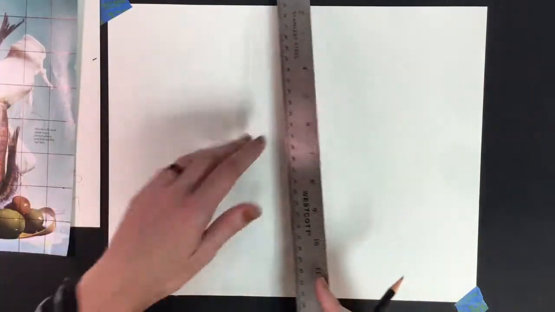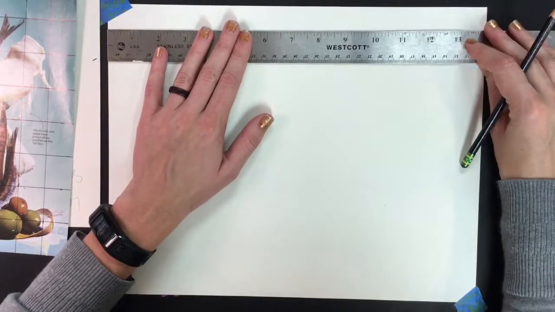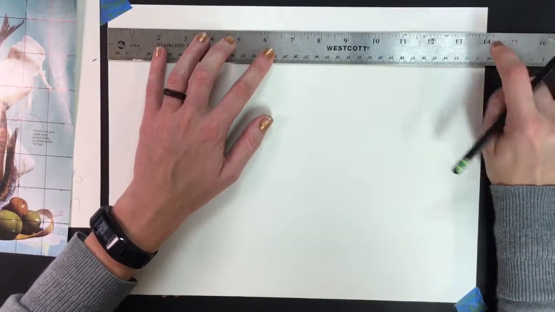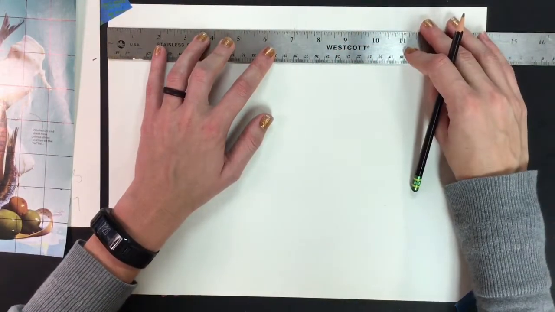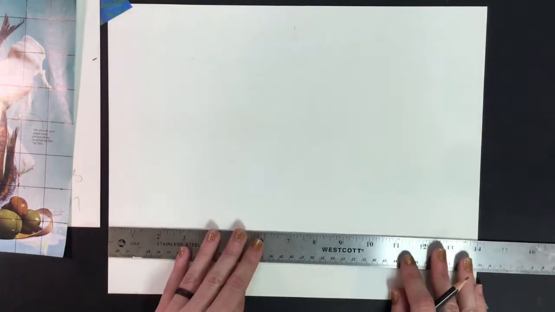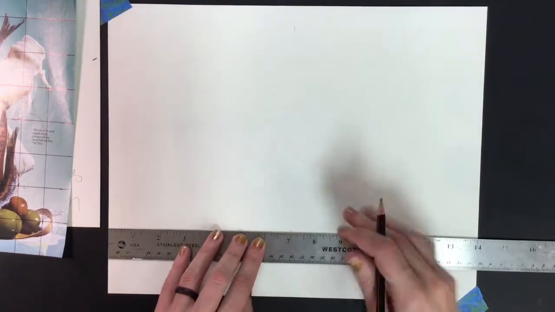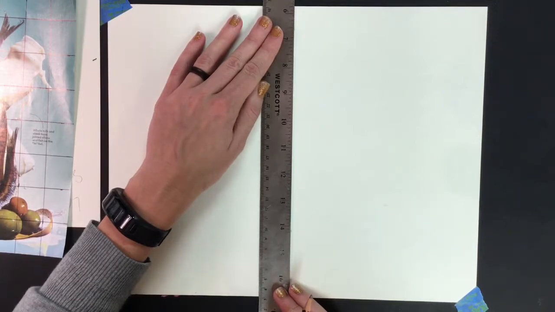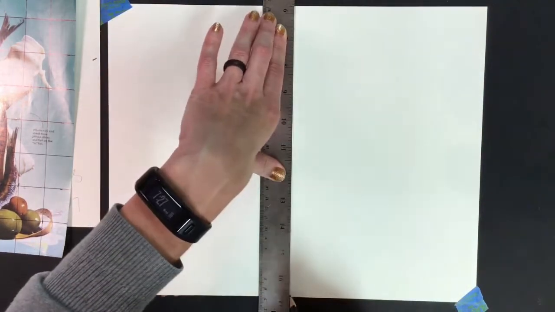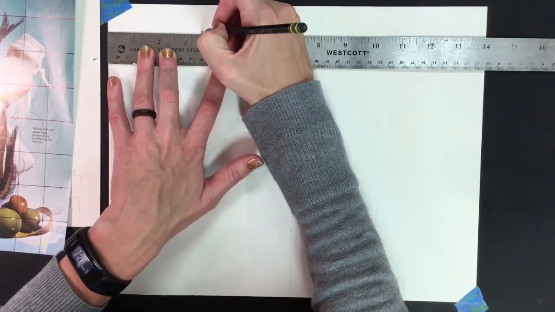So I'll start, I know this is 11. Nope, I don't know that's 11. I know that's 14. So half of 14 is 7. I'm just doing the same process that I just did, just it's going to be a little bigger because my paper's a little bigger than my picture. Okay, so nice and light. Half of 7 is 3.5.